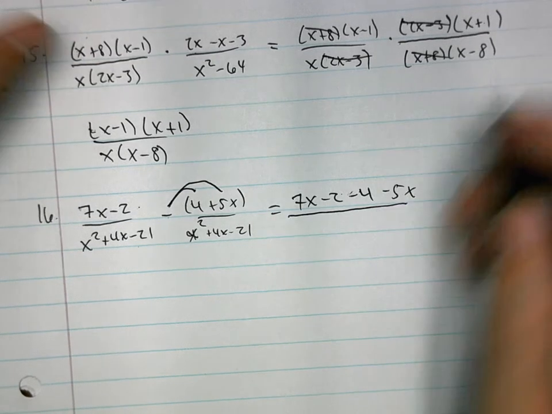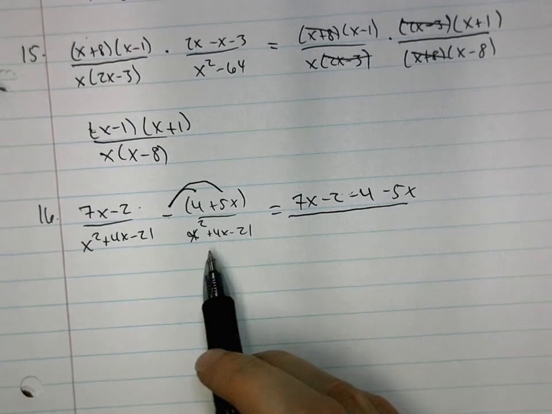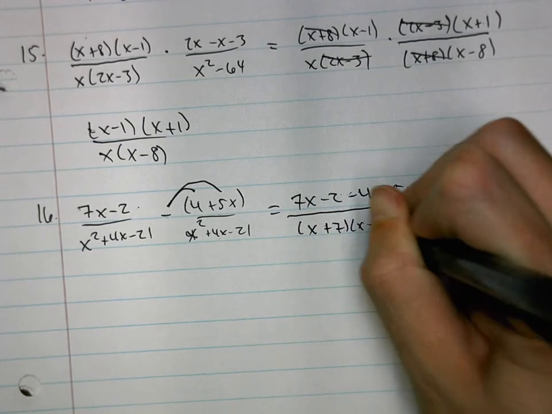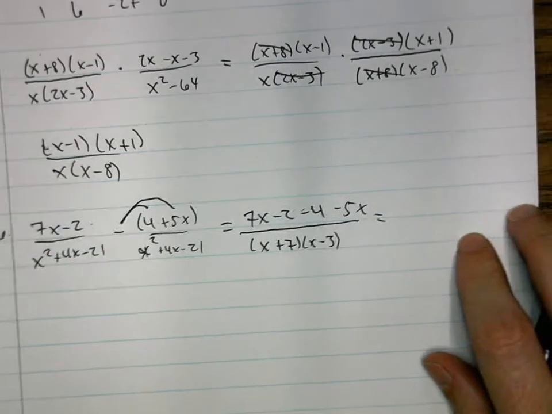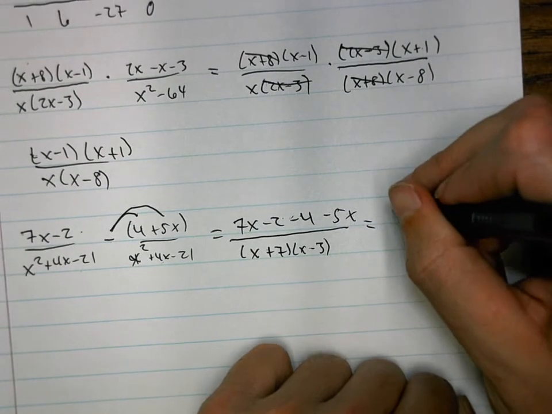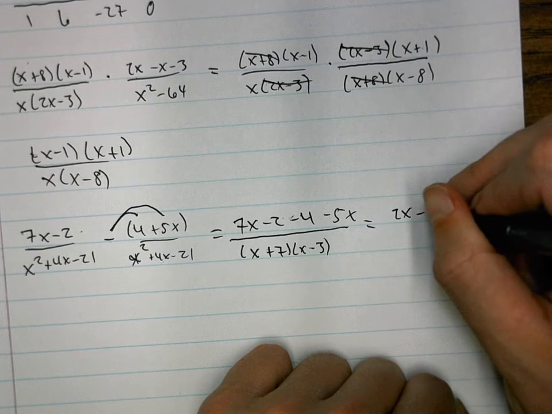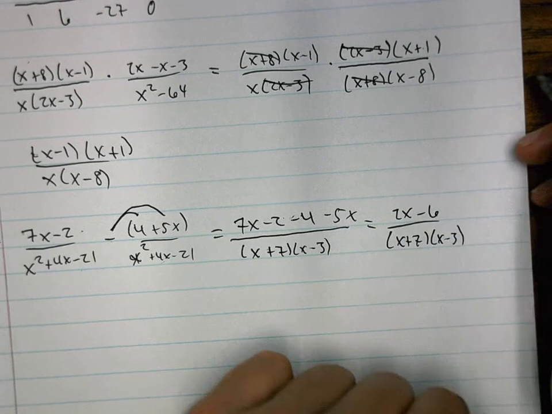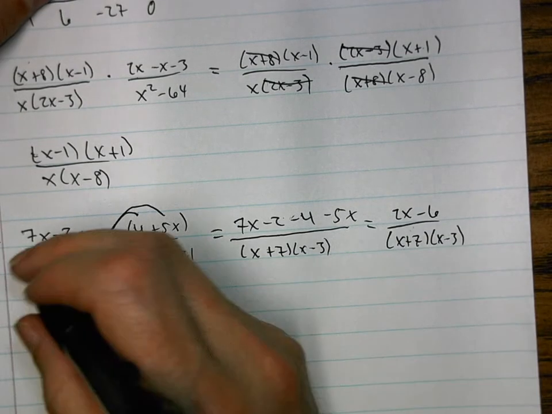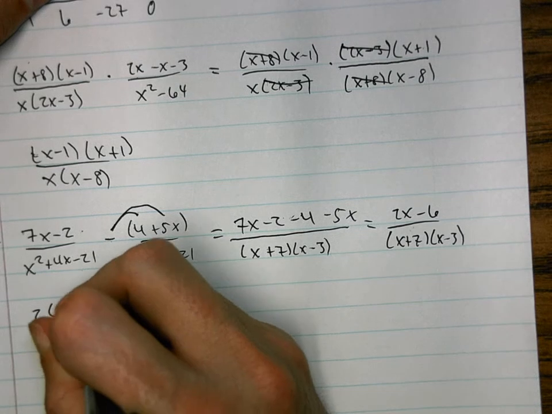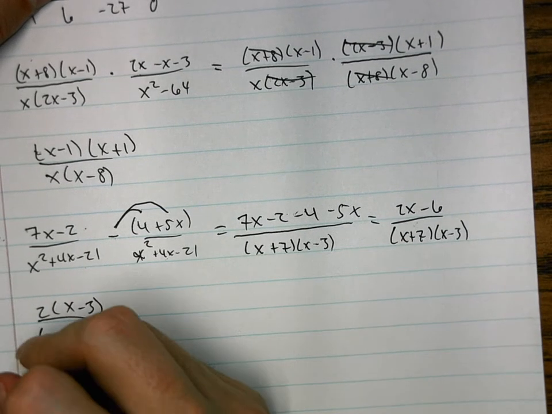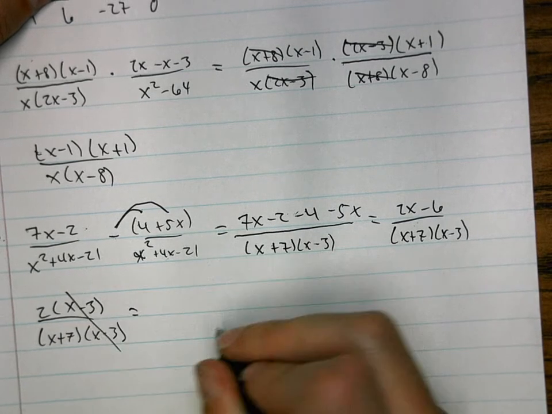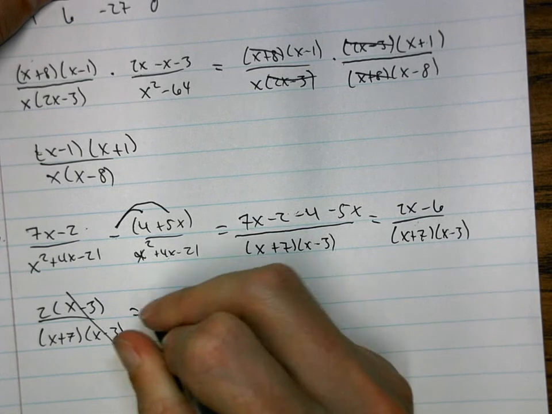All over, and we're going to factor this bottom part. That becomes x plus 7, x minus 3. And when we combine everything on the top, 7x minus 5x is 2x. Negative 2 minus 4 is negative 6. But the numerator factors, we could factor out a 2. So it's 2 times x minus 3 over x plus 7, x minus 3. And the x minus 3's reduce. 2 over x plus 7 is our final answer for 16.